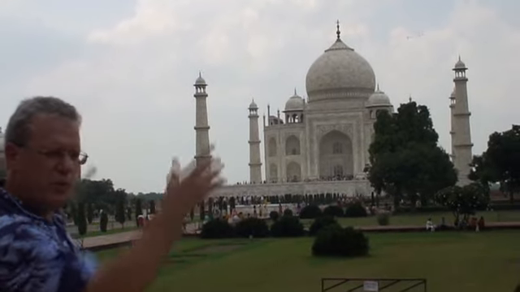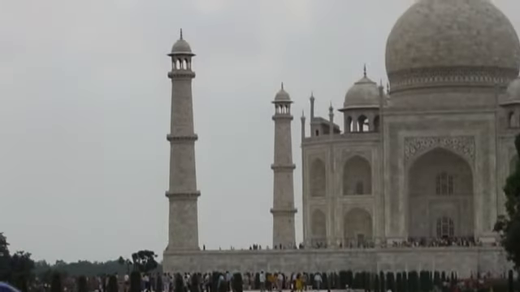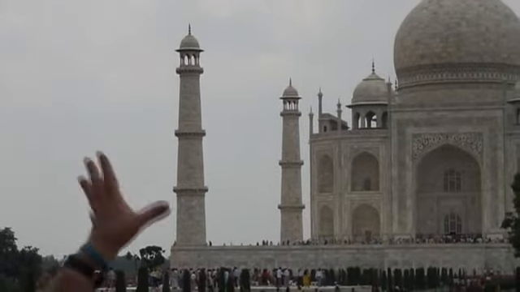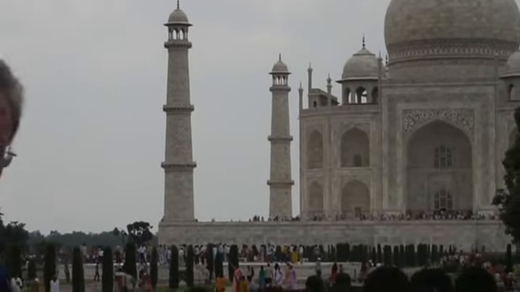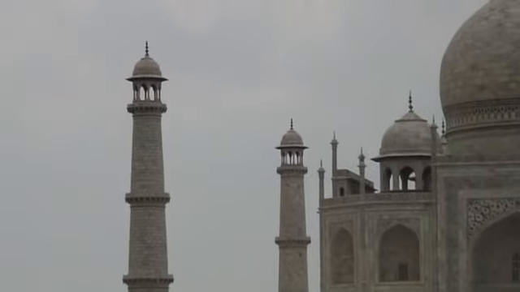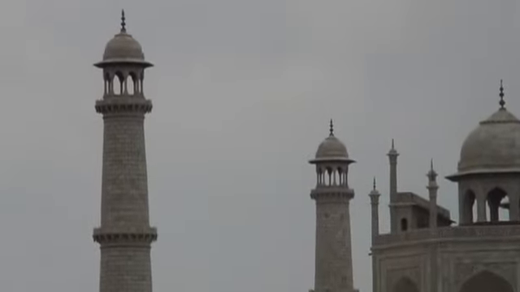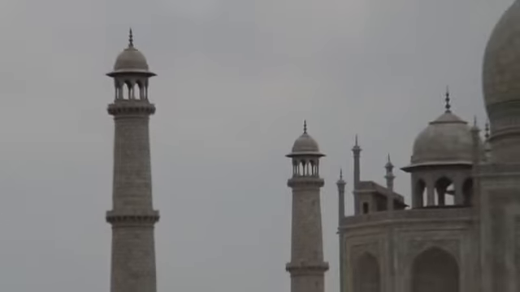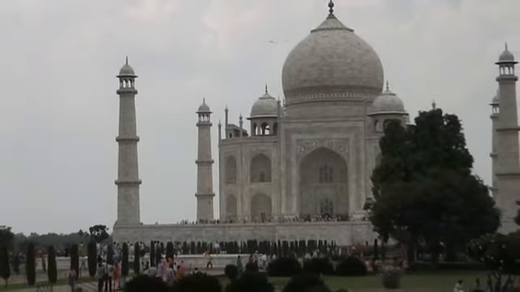The minarets were then added at the very end, and it took about 16 years from 1632 up until around 1648 to finish this building. Now, if you look at the minarets closely, you can see the four minarets are slightly leaning outwards. The reason for that is in case there's an earthquake or any kind of destruction, the minarets would not fall in. They were just designed that way so they would not damage the central part of the architecture.